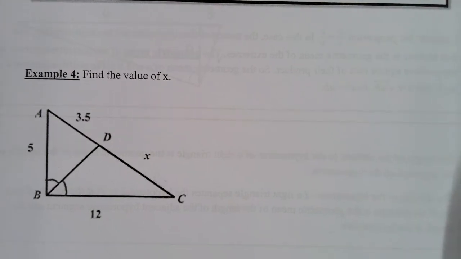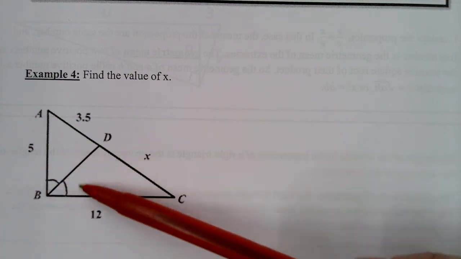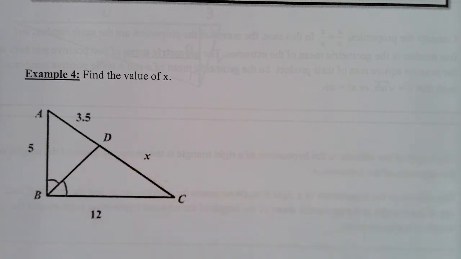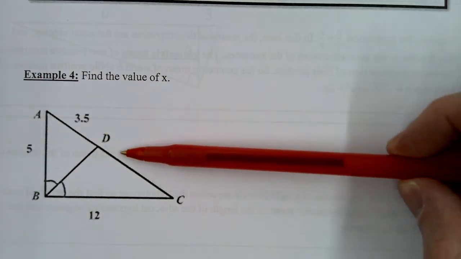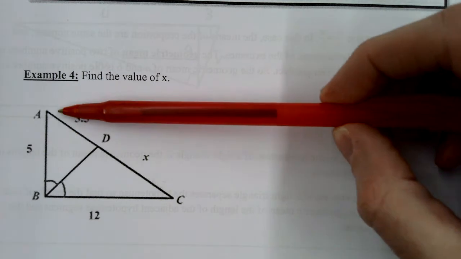Find the value of X, okay? So first, start with the angle that's being bisected, which is angle B. Start with the angle that's being bisected. And then look at the side opposite that, and then put one part over the other. So I'll put X over 3.5.